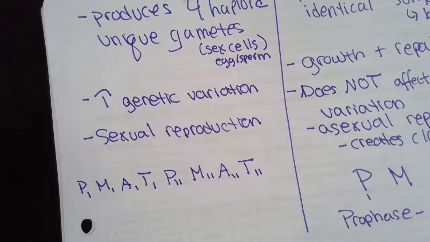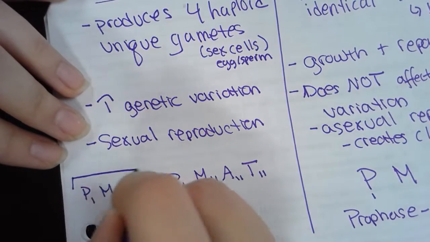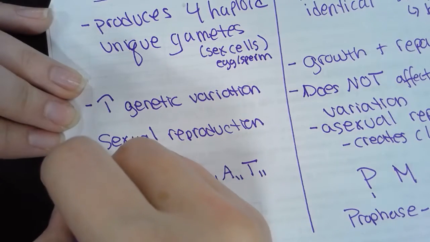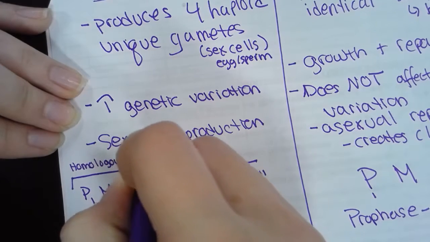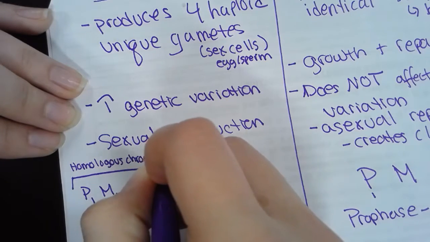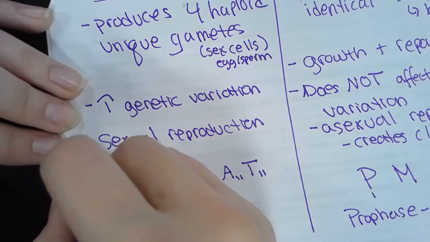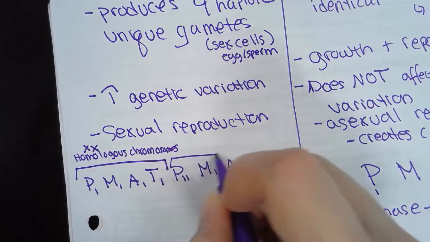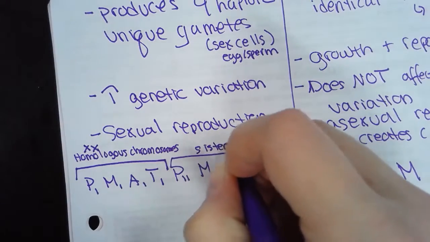Now the main difference between these is that in the first round of division, you have homologous chromosomes. Anytime in these sets you're seeing homologous chromosomes go through this phase, remember homologous chromosomes look like kind of 2 X's. Whereas in the second round of meiosis, you are seeing sister chromatids.